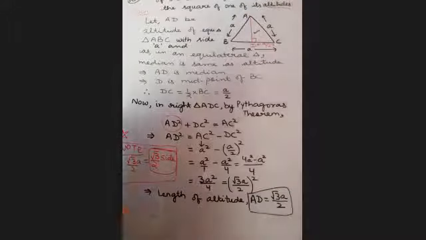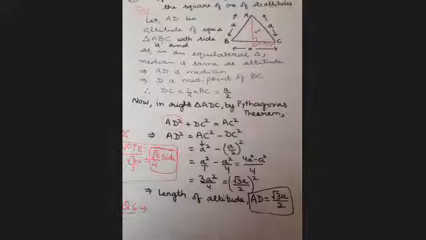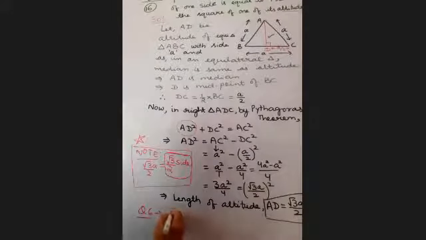And from here only, let us see what we did in question 6. In question 6, the length of altitude was 2A. Wait, the side was 2A. So if I apply the formula root 3 by 2 into side, 2A was the side, 2 and 2 cancel. Did we get root 3 A in question 6 as the altitude? Yes, ma'am. So keep this important formula in mind. And one more thing I would like to tell you here, as a part of the note. Sorry, I do not have space, so I'm writing here.